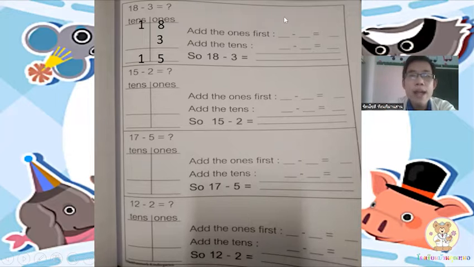After that, please take a look at the right side. Add the ones first. So you need to take a look at the ones. You can see that there are 2 numbers, number 8 and number 3. So we need to write number 8 minus number 3 equals 5. And after that, we need to take a look at the tens. You can see that there is only number 1. We can write like this. Number 1 minus number 0 equals 1. So we can conclude that number 18 minus 3 equals 15. So you can see that number 1 and number 5 are close together. In English, it is called number 15.